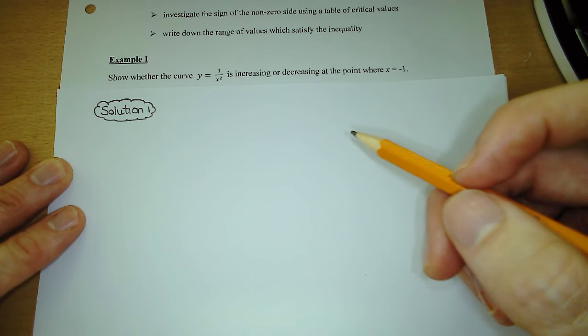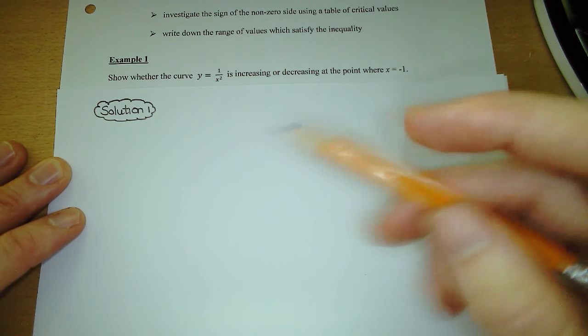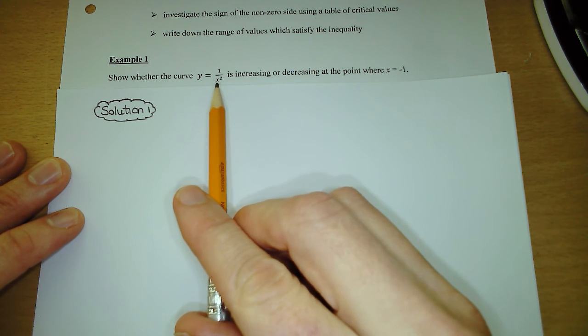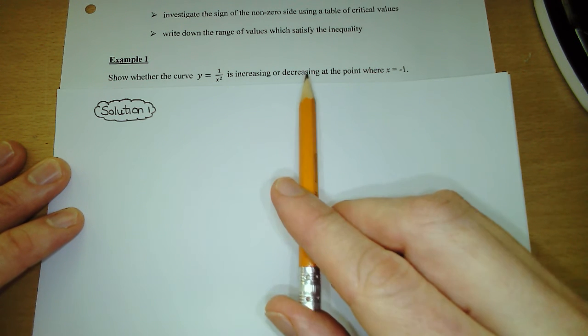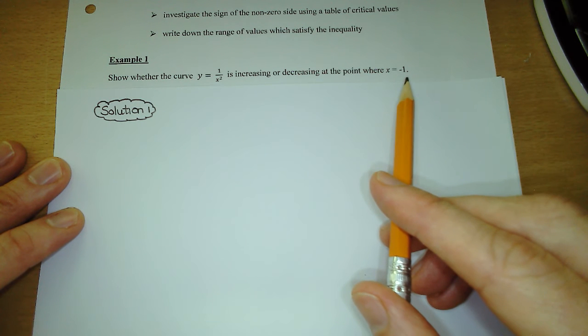We're now going to look at problems which involve increasing or decreasing curves. So example 1 says, show whether the curve y equals 1 over x squared is increasing or decreasing at the point where x equals minus 1.